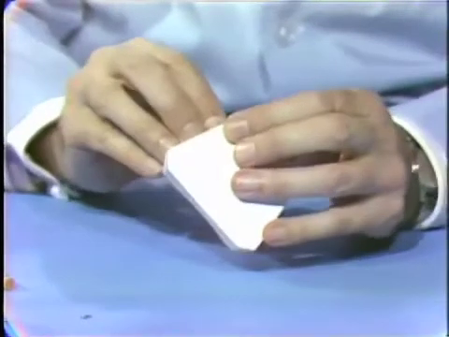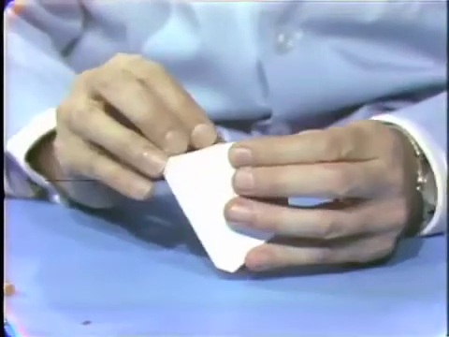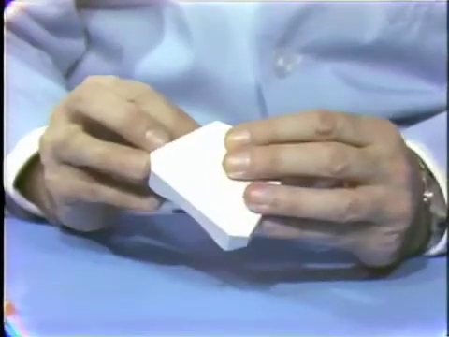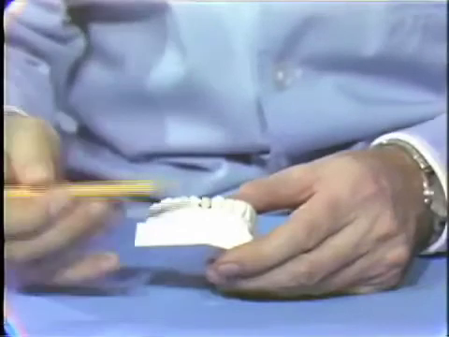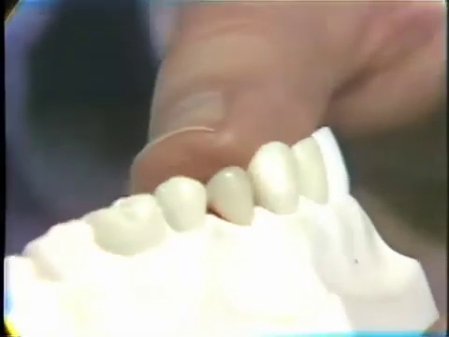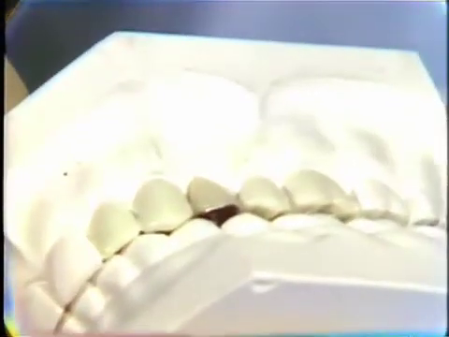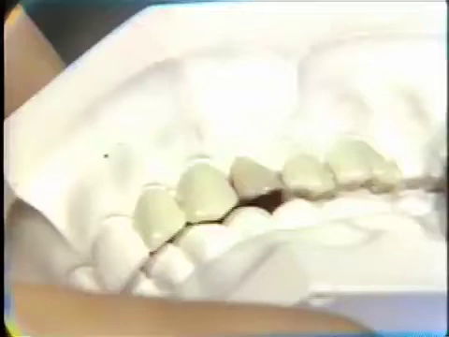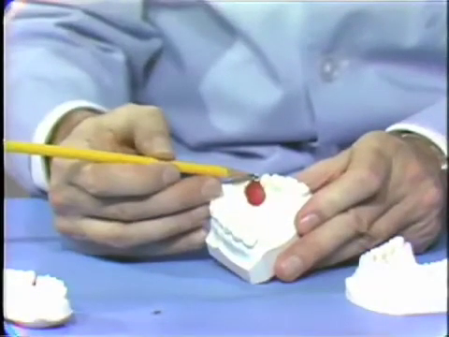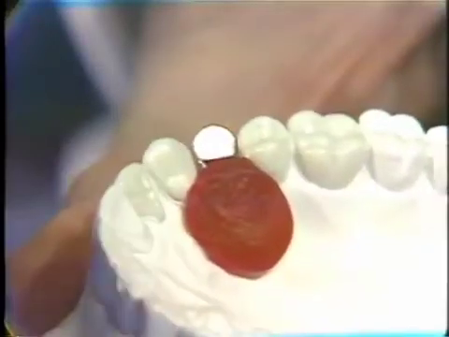It's a good point at which to try the facing back onto the original model and check the adaptation to the mucosal area, check the vertical length, check the opening of the embrasures here, and make sure that there's adequate space on the occlusal surface for the wax up, and also check the relationship to the adjacent teeth, so far as connectors are concerned, to the retainer on that tooth and the one on this.